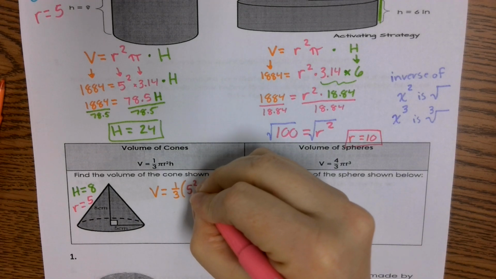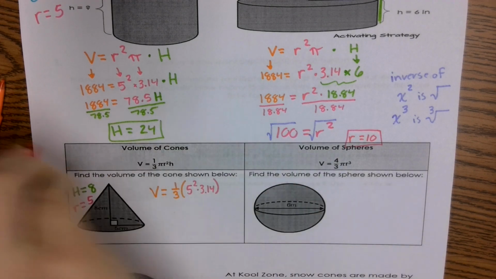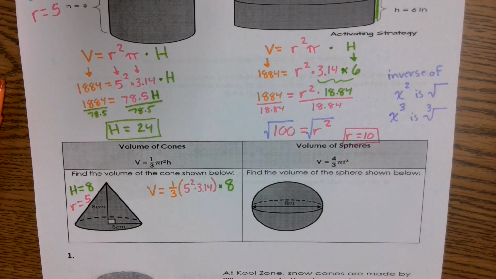So 5 squared times 3.14, and then we're going to multiply that by the height. Multiply it by 8. You're just substituting it all into your formula. Volumes of cones are 1/3 of the volume that you would normally do for a cylinder. That's all. And then you're just going to multiply.